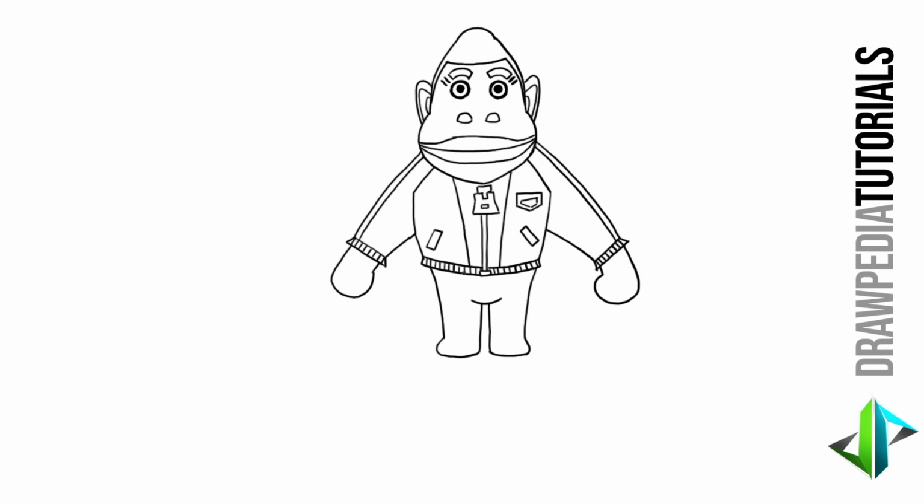Below his outfit, I'm going to draw a U curve line from the left corner to the right.